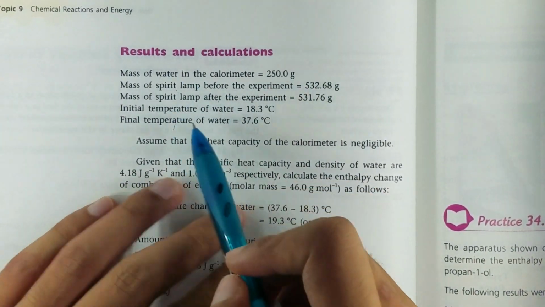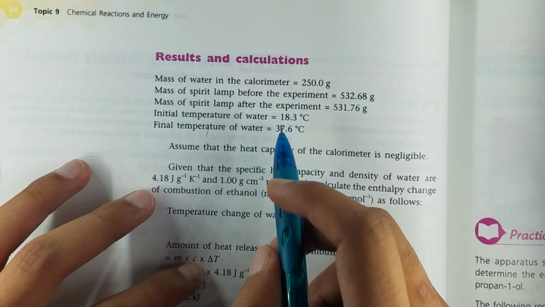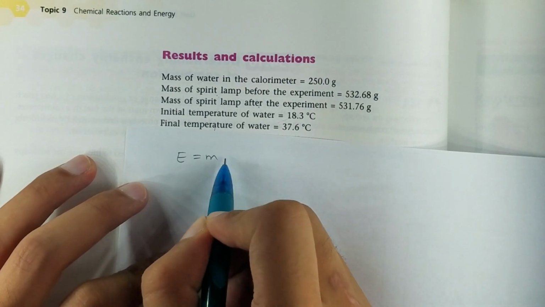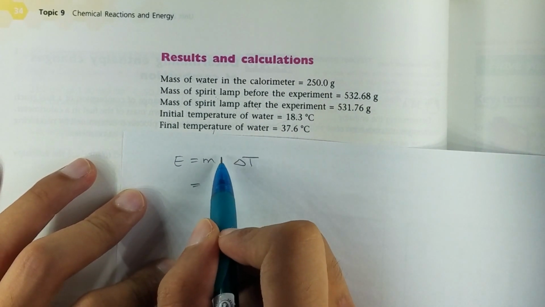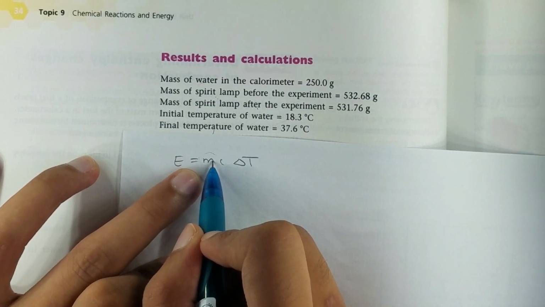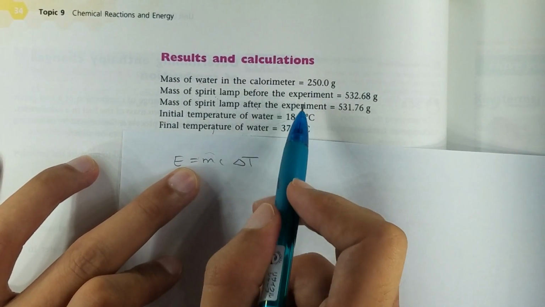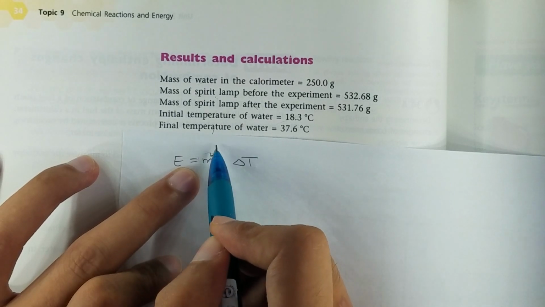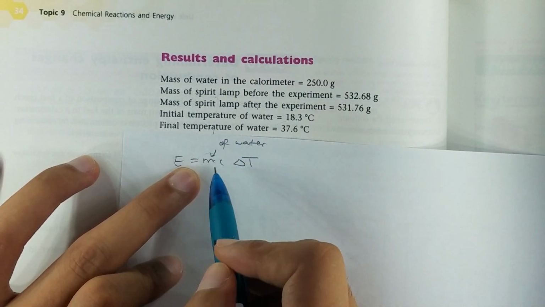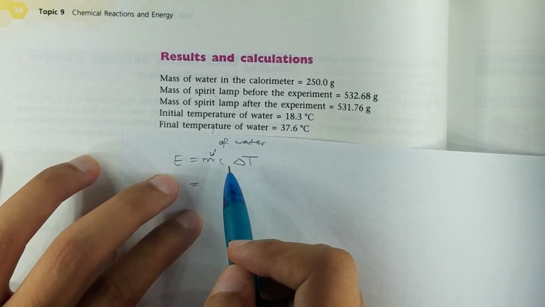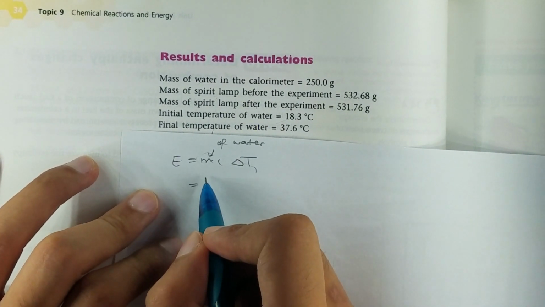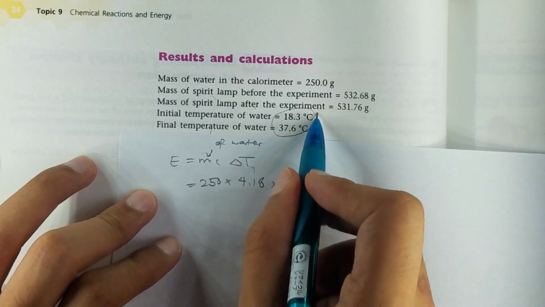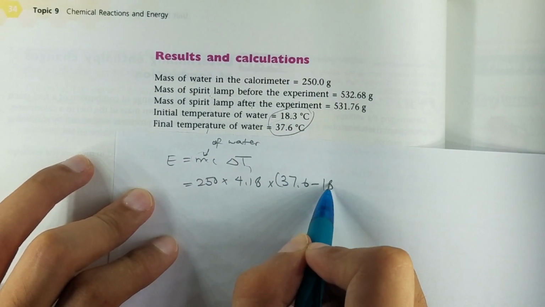So first things first, we have to find the energy. Again, we use E equals mc delta T. So what's the mass over here? The mass we're going to use is not the mass of the ethanol. Okay, you have to be careful. We're not going to be calculating with the mass of ethanol. This one is actually the mass of water. Now you'll be asked, why water? Because we actually heated up the water. That's where the temperature change happened. So therefore, the energy will be mass of water times specific heat capacity of water times temperature change. So this one, 37.6 minus 18.3.